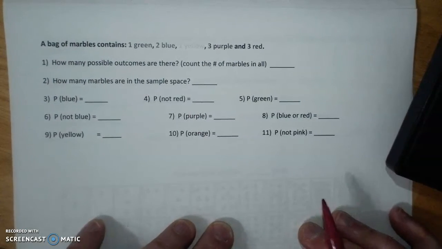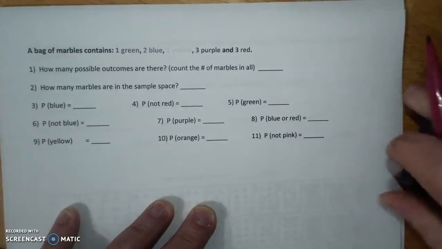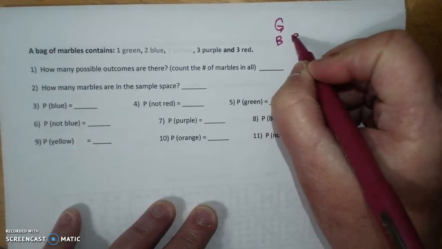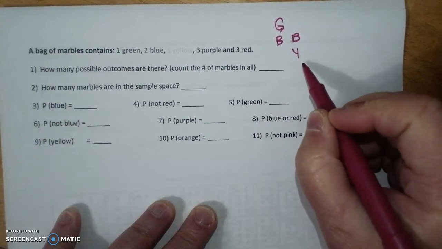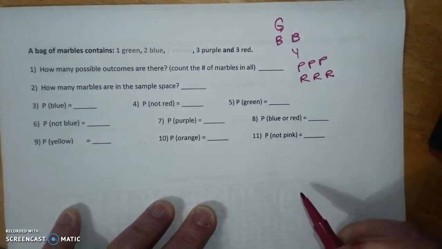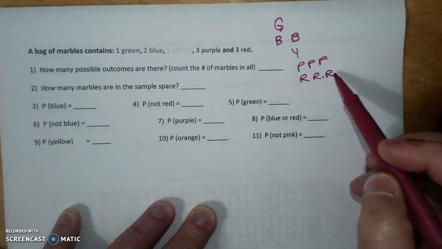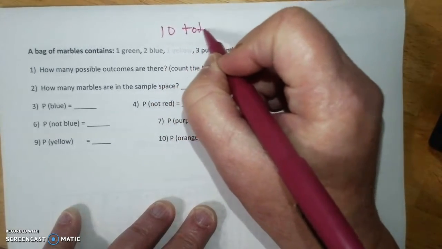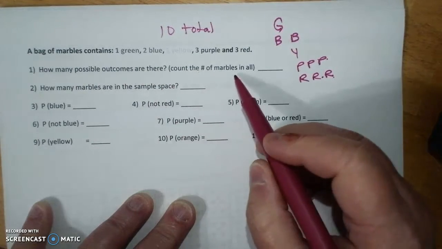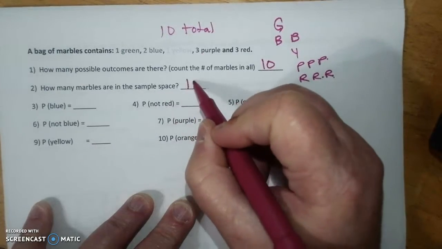I have a bag of marbles. It contains 1 green, 2 blue, 1 yellow, 3 purple, 3 red. The first thing I'm going to do is I'm going to do green, blue, yellow, purple, red. And remember, it's yes over total. So my total is 1, 2, 3, 4, 5, 6, 7, 8, 9, 10. 10 total. How many possible outcomes are there? Count the number of marbles. 10. How many marbles are in the same sample space? 10.